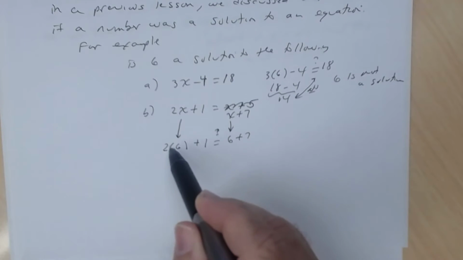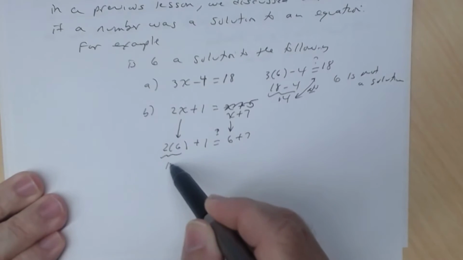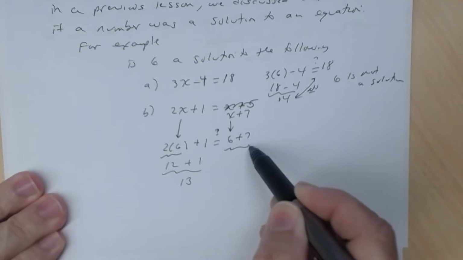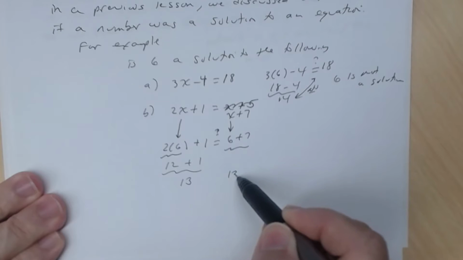Okay, so let's focus on the left side for right now. Using the order of operations, I have multiplication and addition. So remember we do multiplication first. So that's 12 plus 1, and then 12 plus 1 is 13. Over here, we just have 6 plus 7, and that's 13 as well.